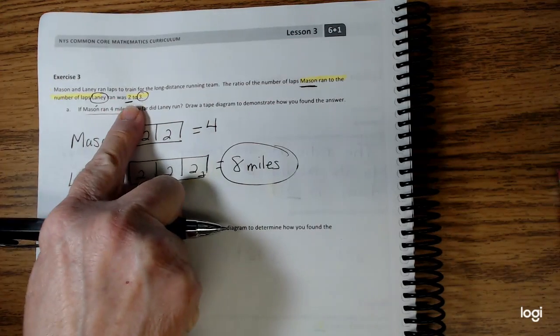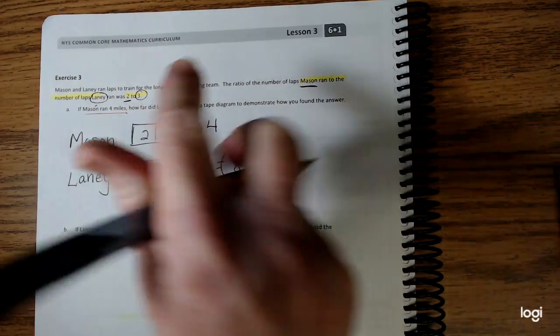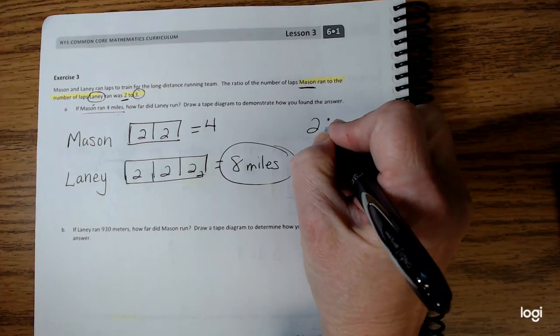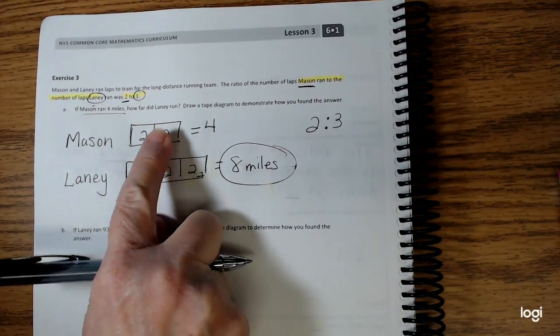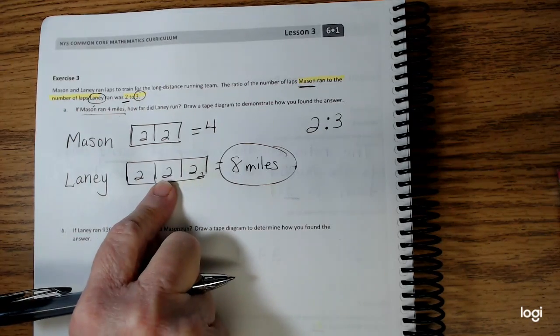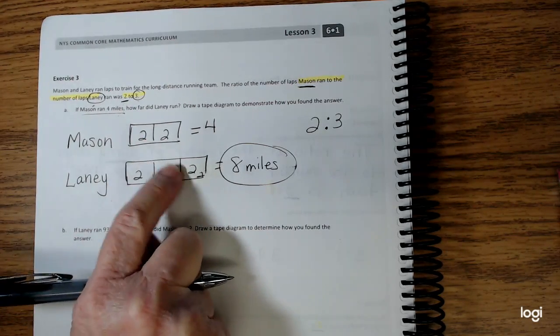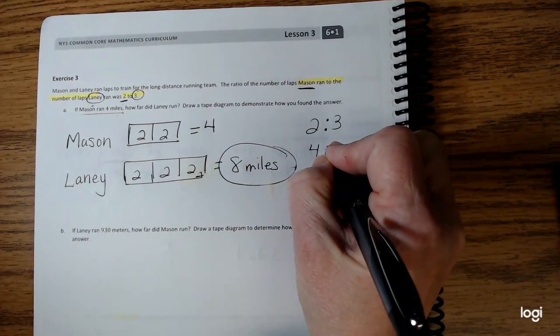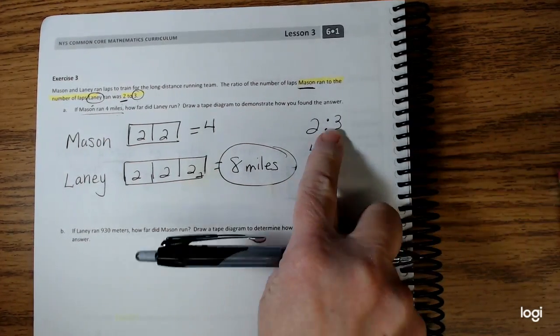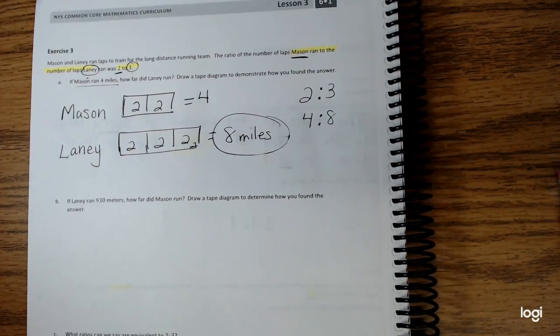Now we'll look carefully. We started with the ratio 2 to 3. We made an equivalent ratio right here. We still had 2 to 3. I had the same boxes, but this time instead of putting 1s in each box, we put 2. So now we have a ratio of 4 to 8. Equivalent ratios. Let's go down to the next one.